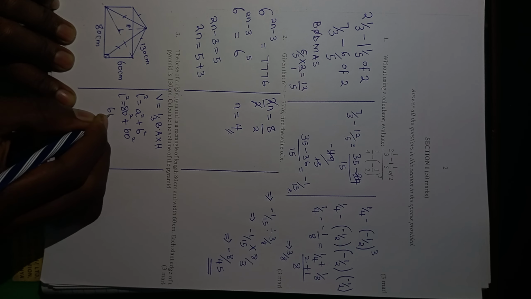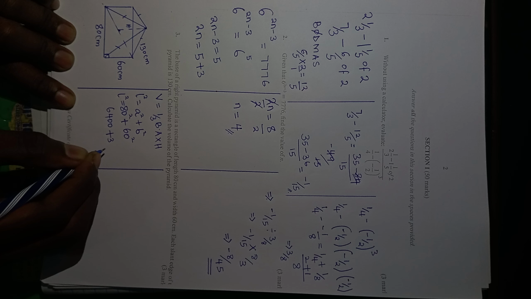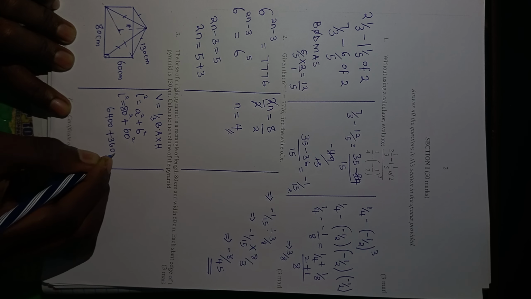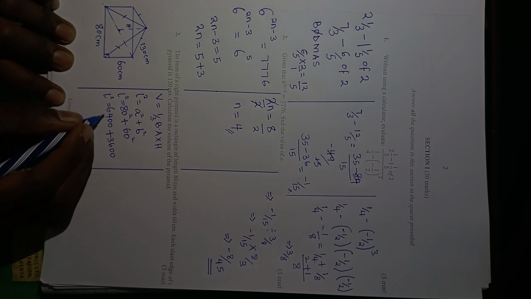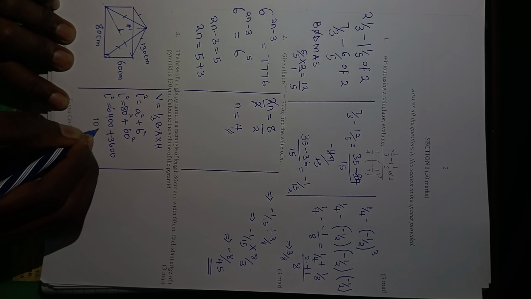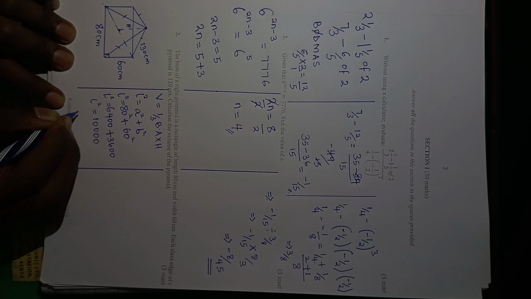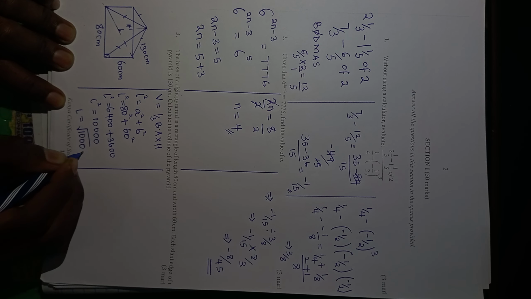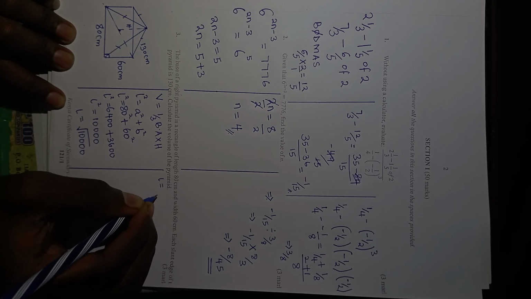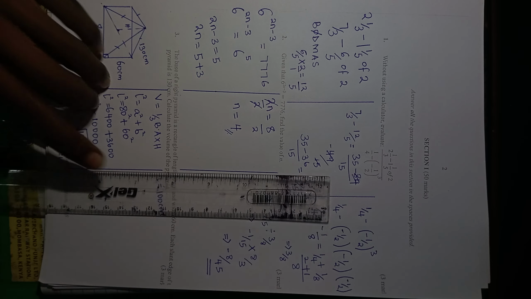So this one becomes 6,400 plus this becomes 3,600, like that. It is equivalent to L squared. If we add these, we end up with 10,000 is equal to L squared. So how do we get L? We get the square root. L will be the square root of 10,000, and the square root of 10,000 is 100 centimeters. So the diagonal is 100 centimeters.